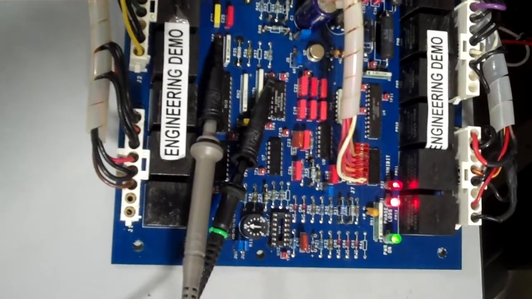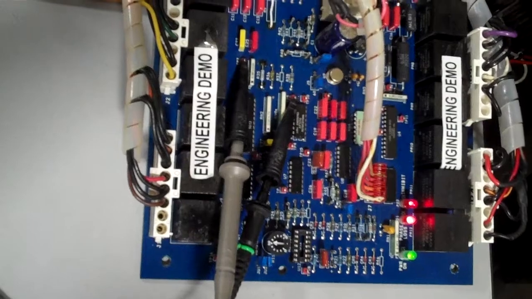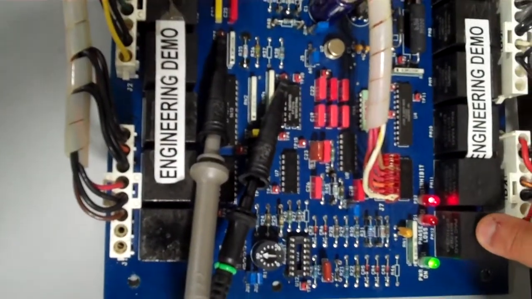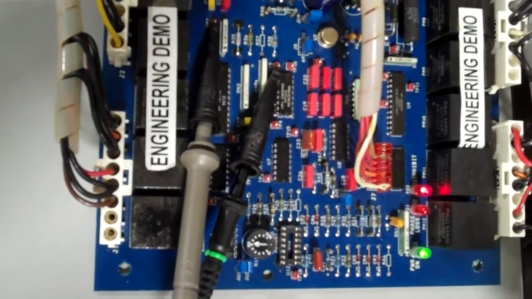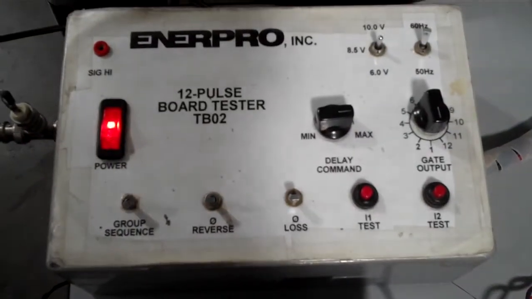We're going to bring in our own phase reference via J7, and we temporarily have our board inhibited. So you can go ahead and enable it now, Tony, using your test box. So let's go ahead and take a look at the signals on J7.